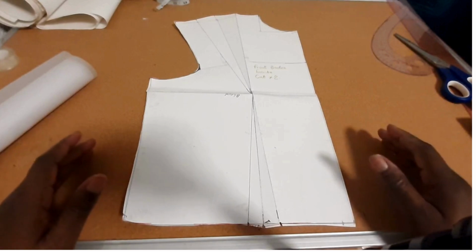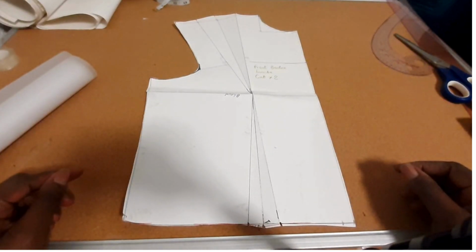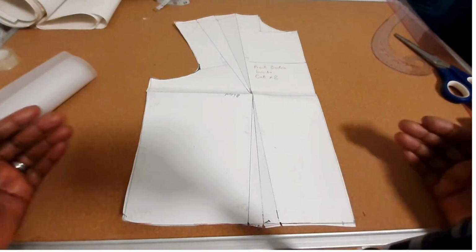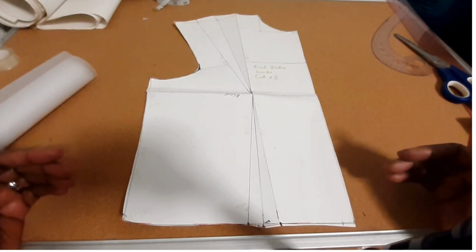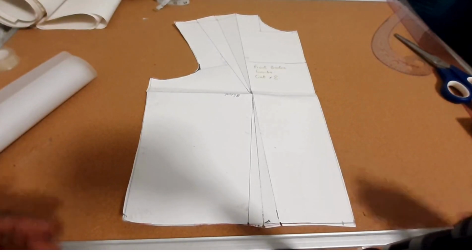But you can use any other paper to trace out the front part of your basic body block. So let me go ahead and trace it out. I'm going to transfer the chest line, the bust line, the under bust line, and the waist line.